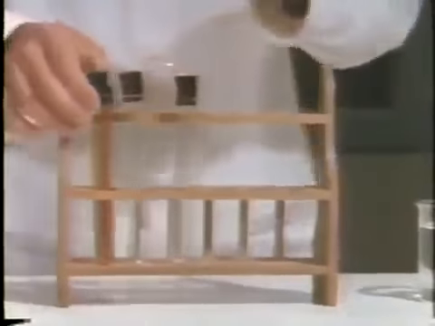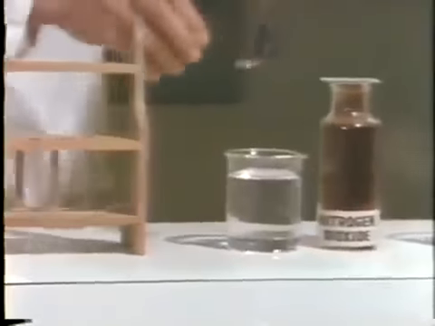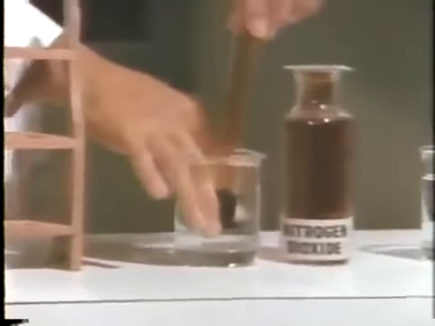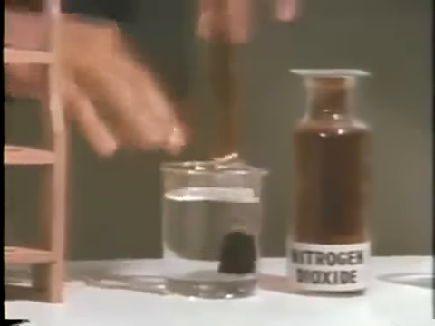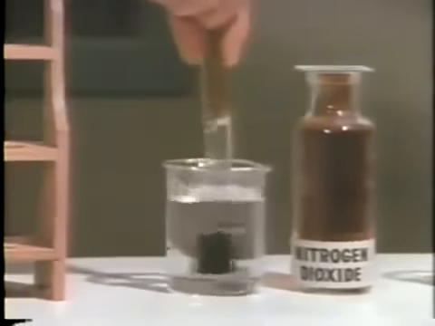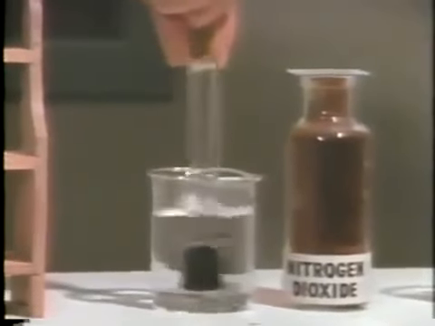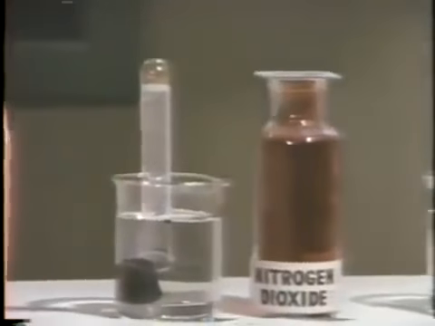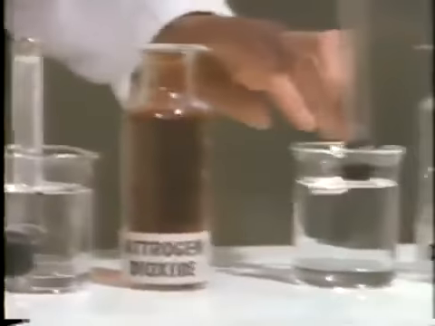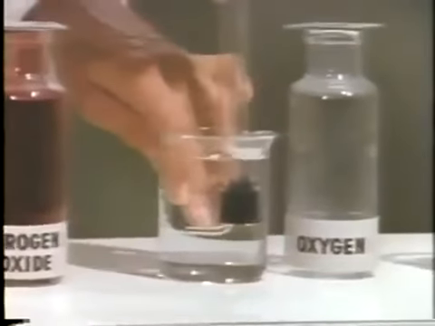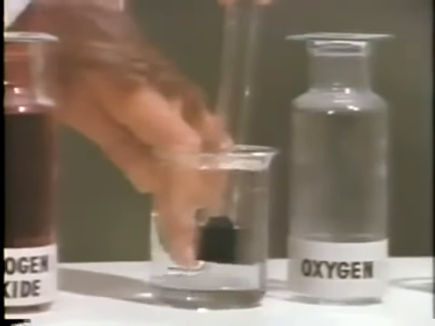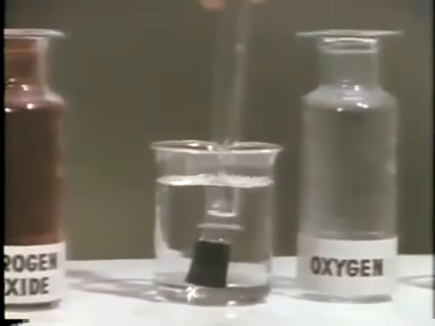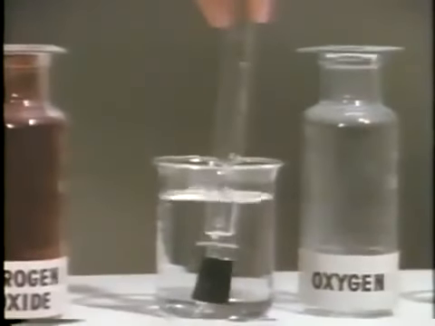For example, let's investigate solubility in water. These three test tubes have been filled with three of the gases. The first contains nitrogen dioxide. When the test tube is opened underwater, the water level rises, showing that the gas dissolves. The next test tube contains oxygen. This time the level does not rise. Oxygen has low solubility in water.